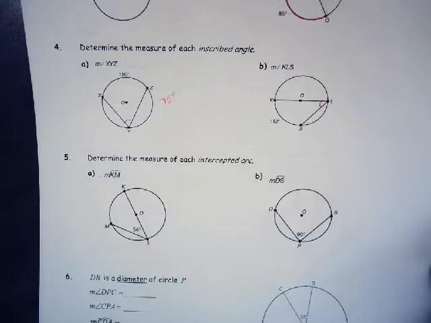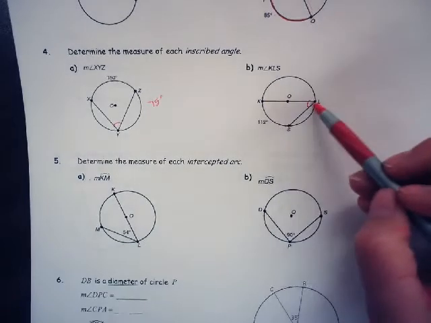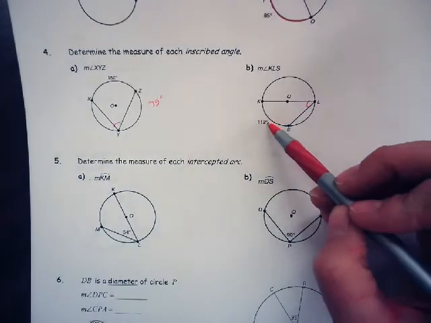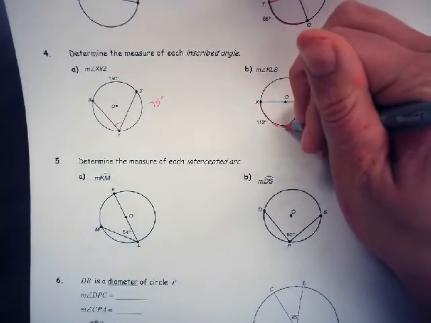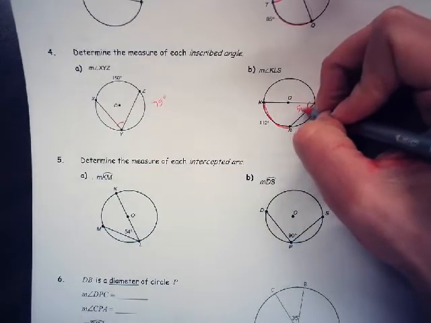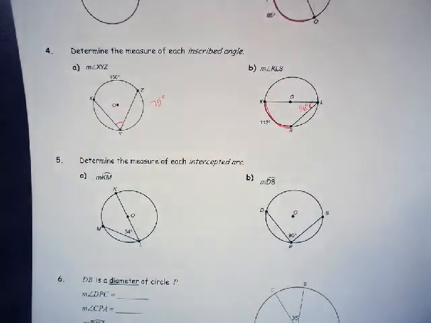This one says KLS. It's an inscribed angle because the vertex is on the circle. If the arc that it intercepts right here is 112, then the angle over here is going to be half of that. It's going to be 56 degrees.